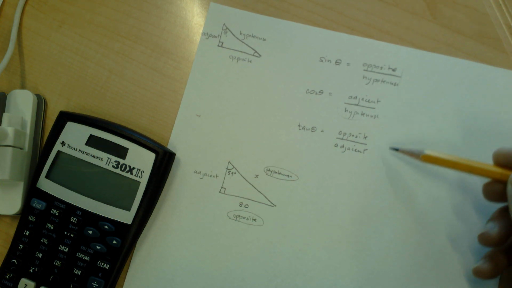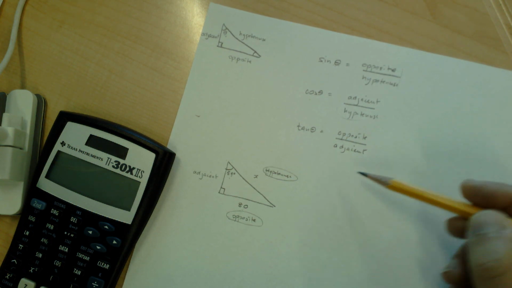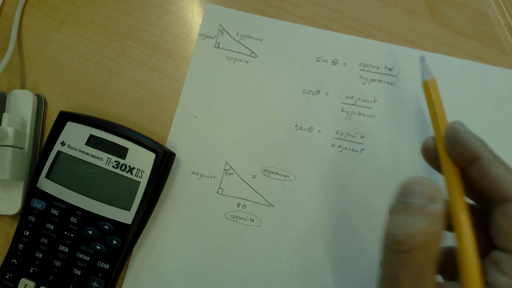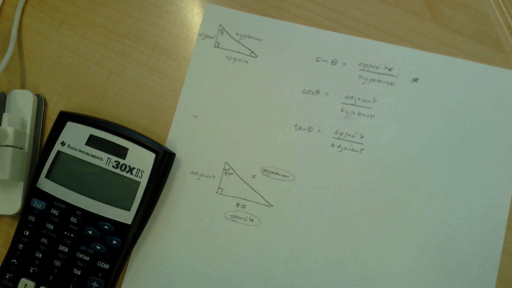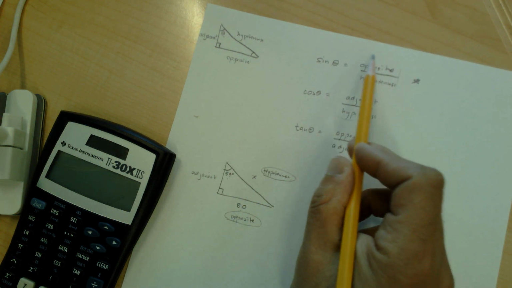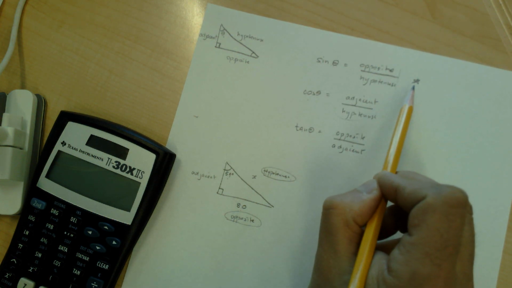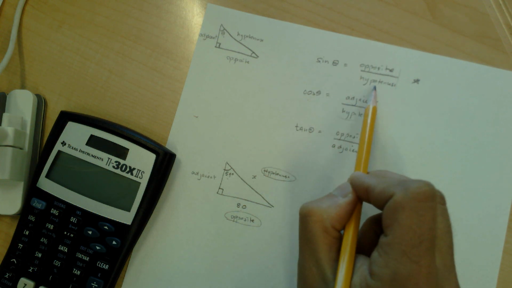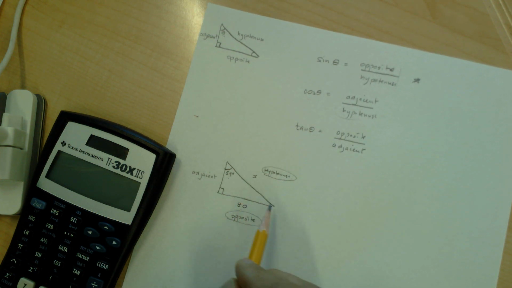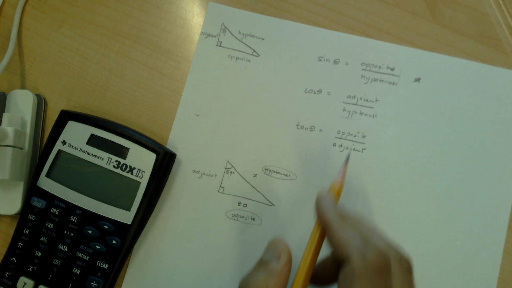I scan through my trig functions and I locate a trig function that relates hypotenuse and opposite. I can see that that's this one here. I need to use sine of theta. So what I'm going to do is rewrite this equation and fill in all the information I have and find the information I don't. Okay, so it says here sine of theta.